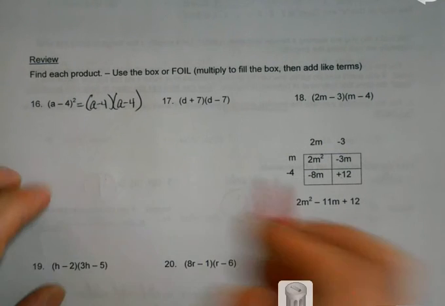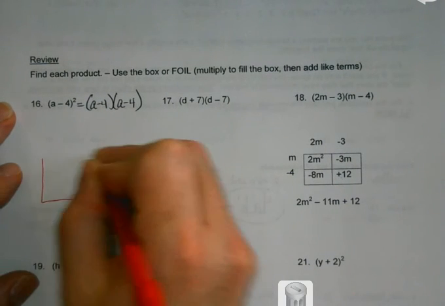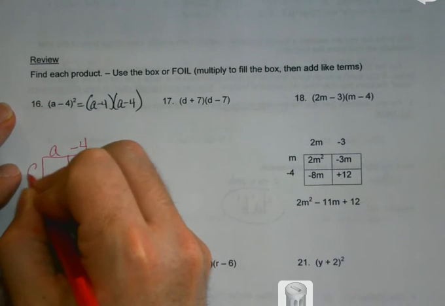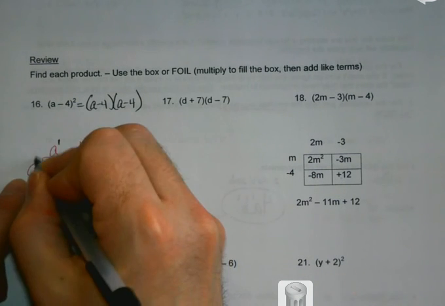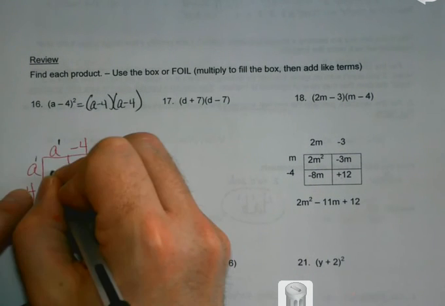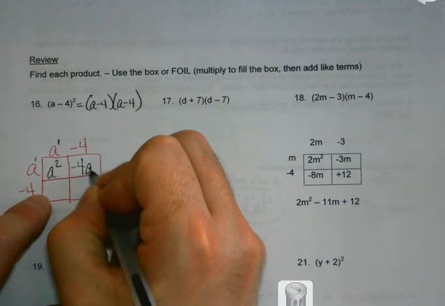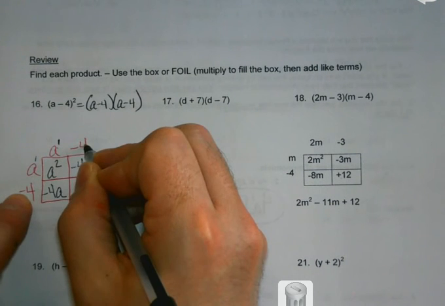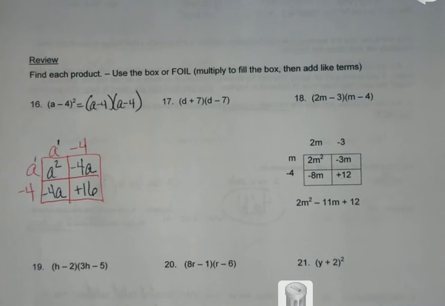So what we're going to do, if you're a fan of the box, you could make your box, put an a minus 4 along each side of it, and then just fill in the boxes. We're multiplying to fill in the boxes. Negative 4 times a is negative 4a. Negative 4 times a is still negative 4a. And negative times negative is positive. Okay. Let's look. I'll do FOIL again too here in just a minute. Yep.